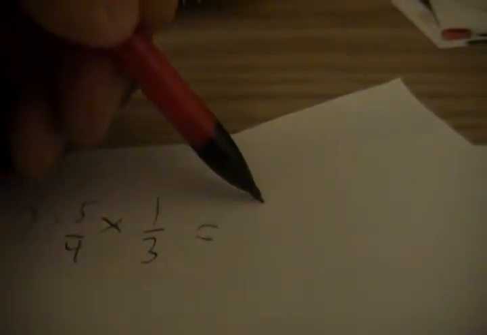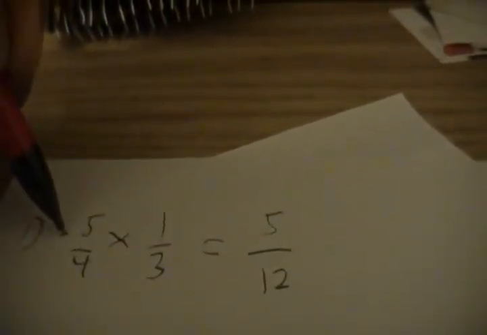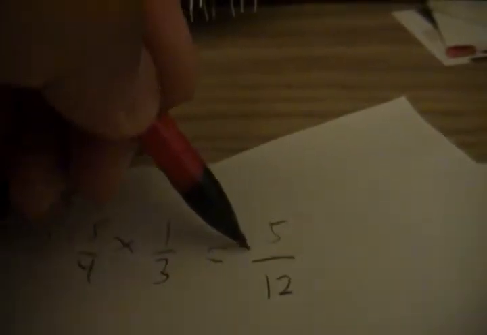There are really no factors that we can cancel, so we merely just multiply it out. So 5 times 1 is 5, 4 times 3 is 12. Okay, and then since it's a negative and a positive fraction, the final answer will be negative.